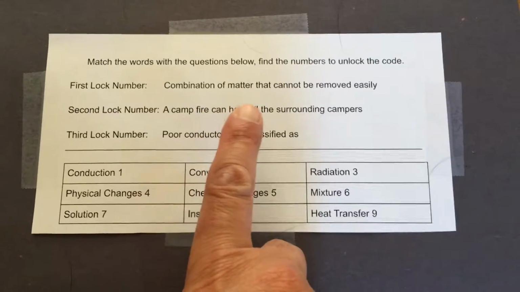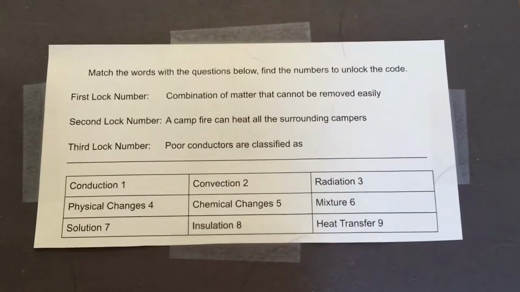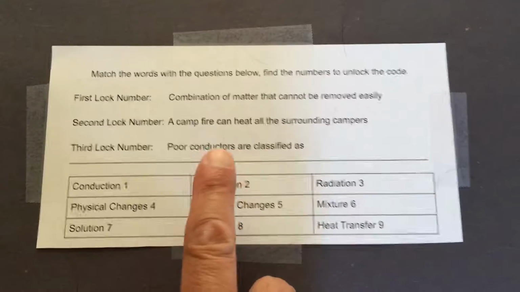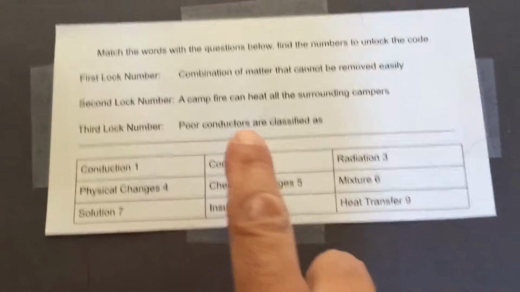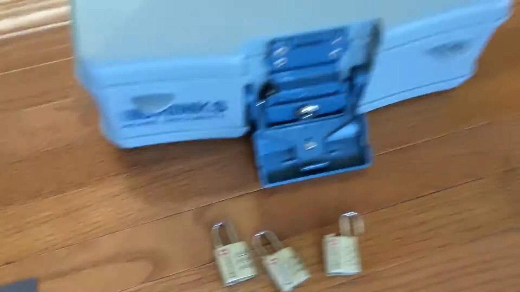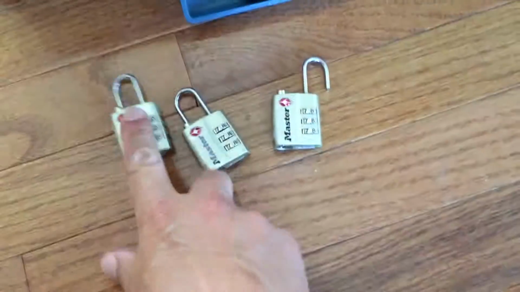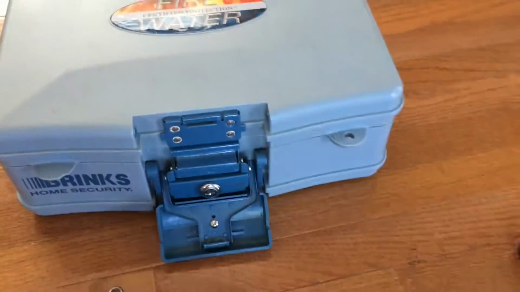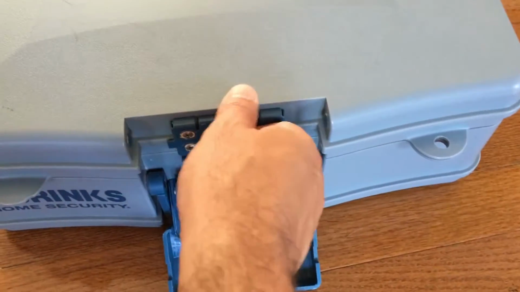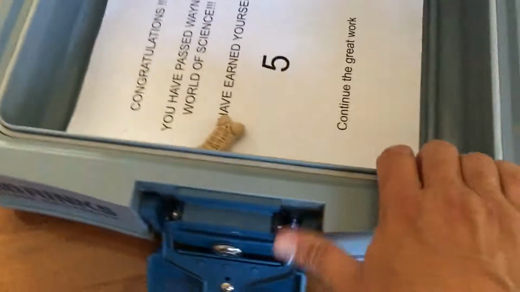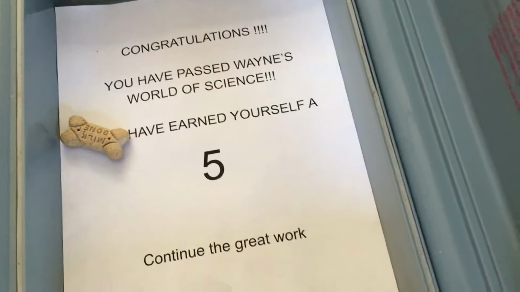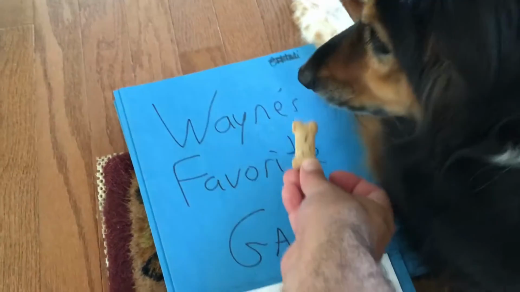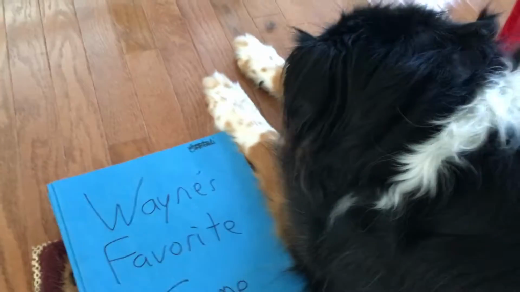So the first lock is a combination of matter that cannot be removed easily. And then a campfire can heat all the surrounding campers, so that's radiation. Where's radiation? Number 3. So the second number is 3. And then they open up their lock, and when all the other teams unlock, they find their answer. In this case, it is they passed the EOG with a great score of 5. Congratulations! They get a little prize, and they are victorious.